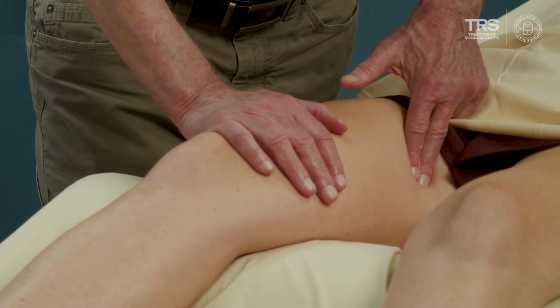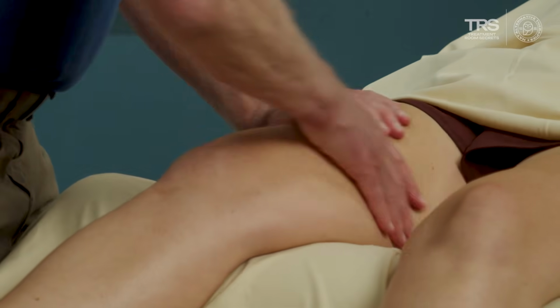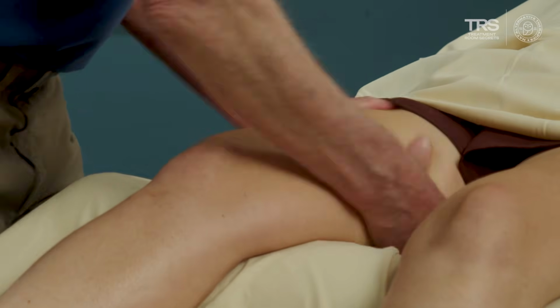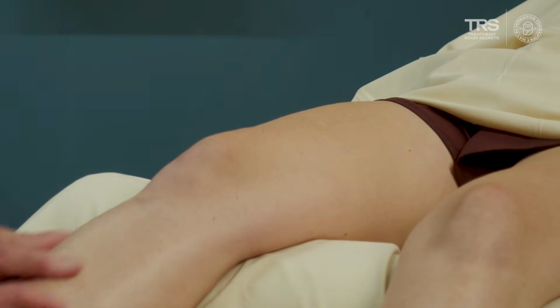Following the deep transverse friction, a little bit more general massage to improve the relaxation overall of muscles of the thigh and leg. And that's the treatment protocol for that.